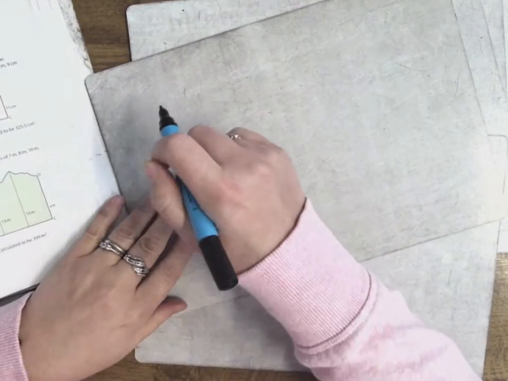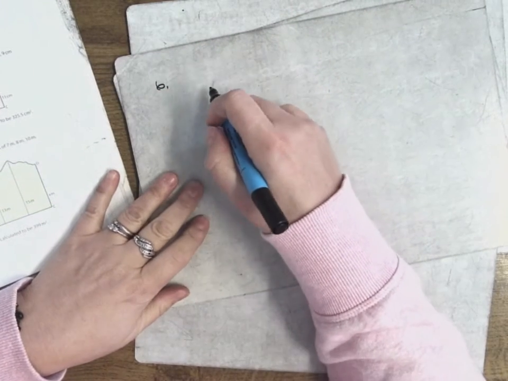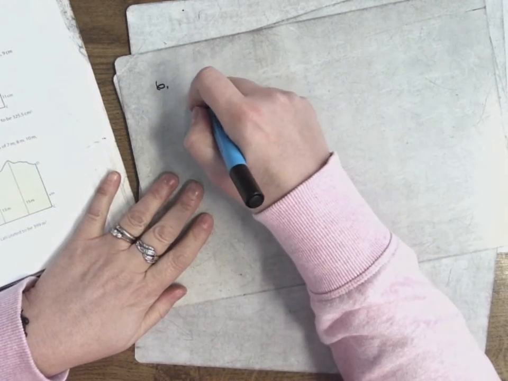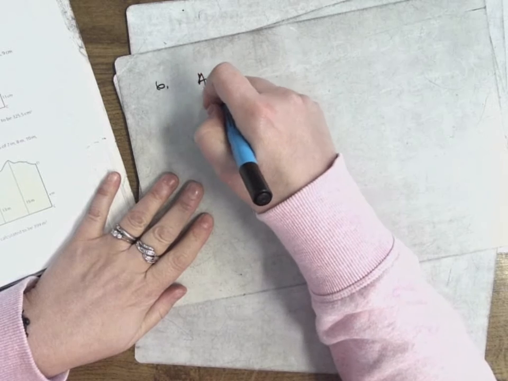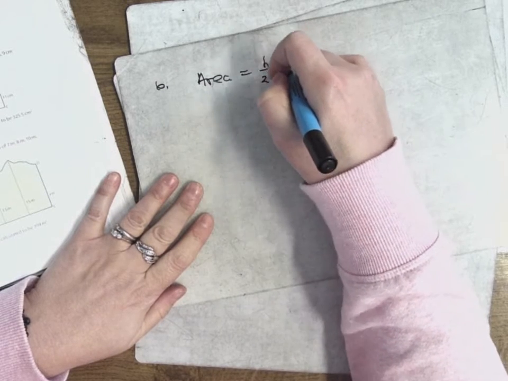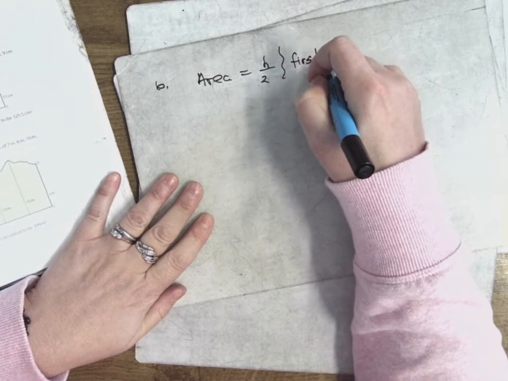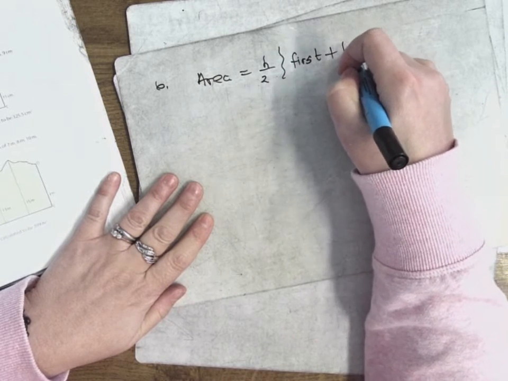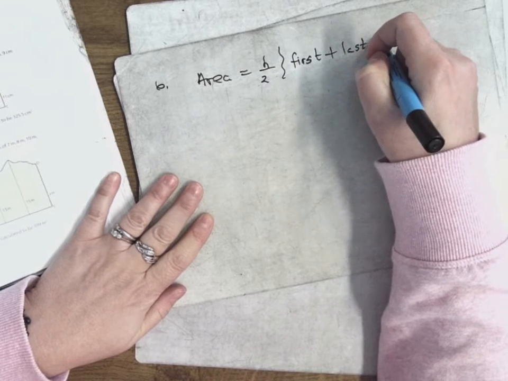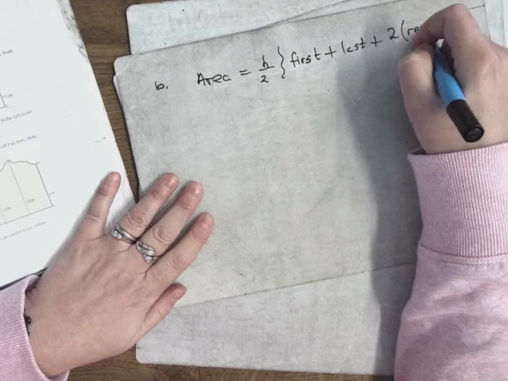Okay, so the next one is number 6. The area is equal to h over 2 times the first plus the last plus twice the rest.